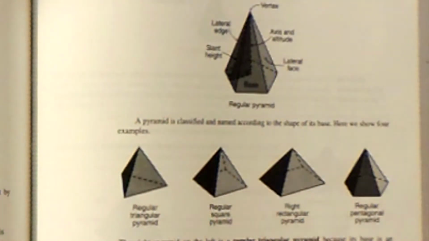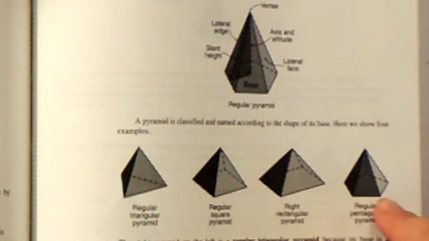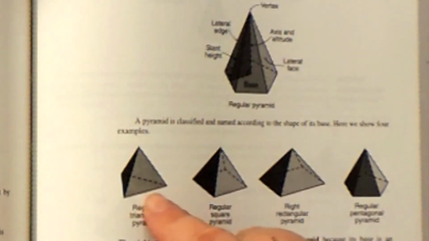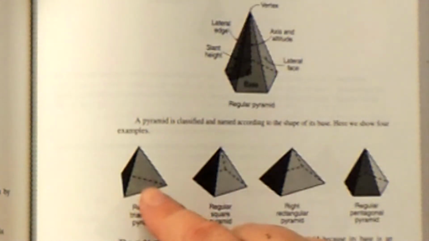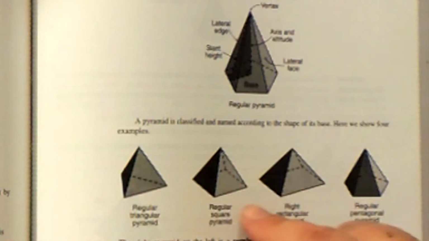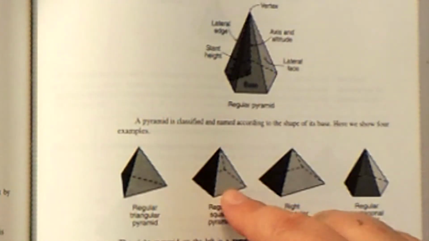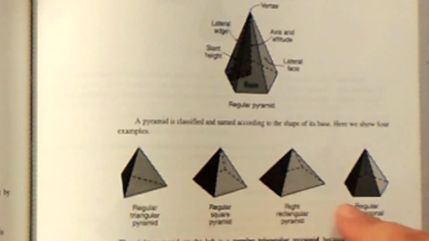Okay? Pyramids are classified and named according to the shapes of their bases. All of their lateral faces are triangles, but the bases can be all sorts of different polygons. So this one's a regular triangular pyramid because the base is a triangle, and therefore it has 3 faces. This one's a regular square pyramid. The base is a square and it has 4 faces.